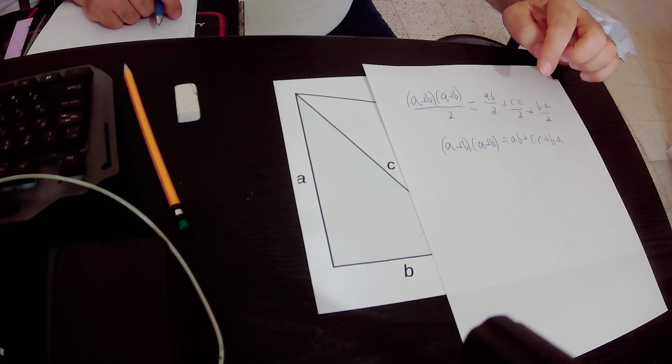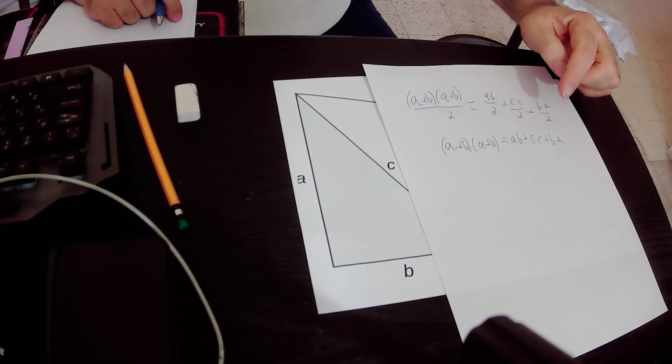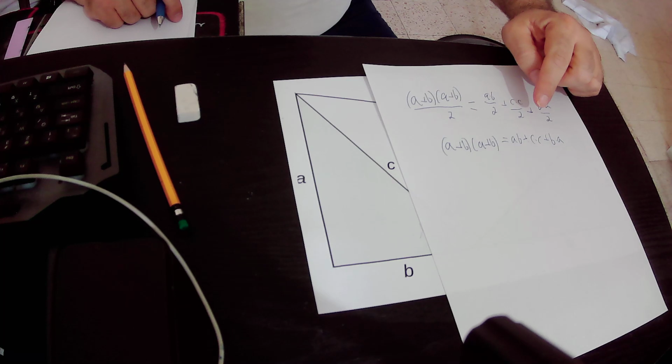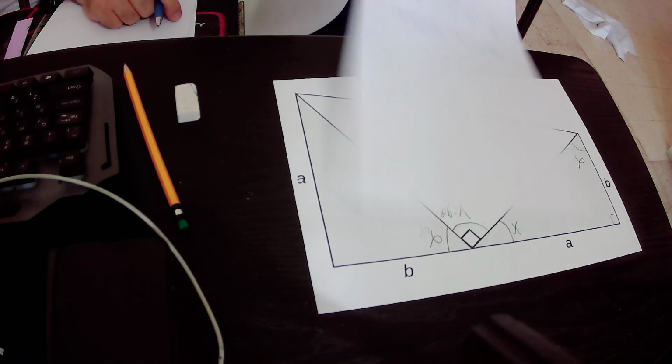Now we know that AB plus BA is 2AB and C times C is C squared, so we will write it down.